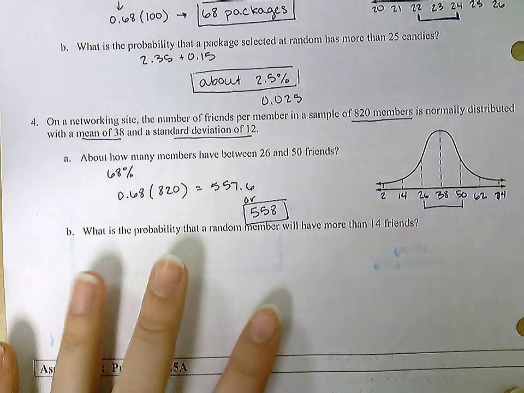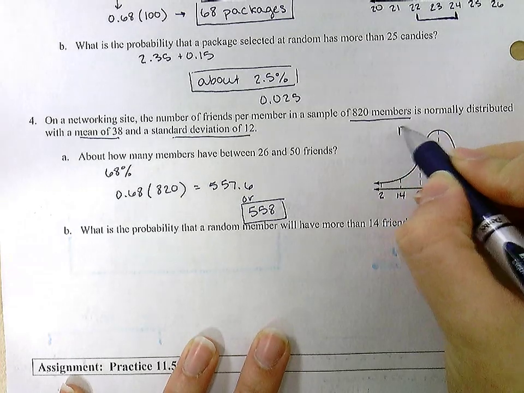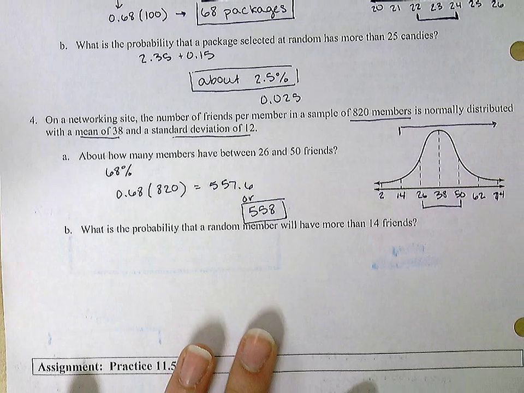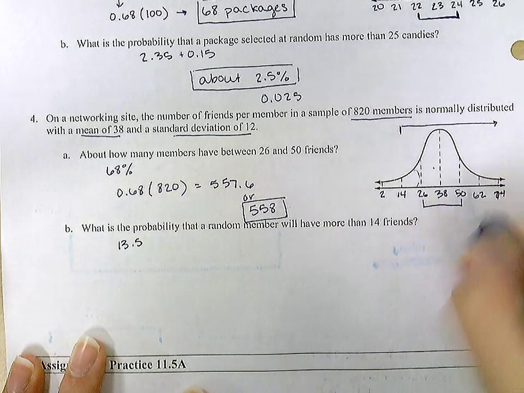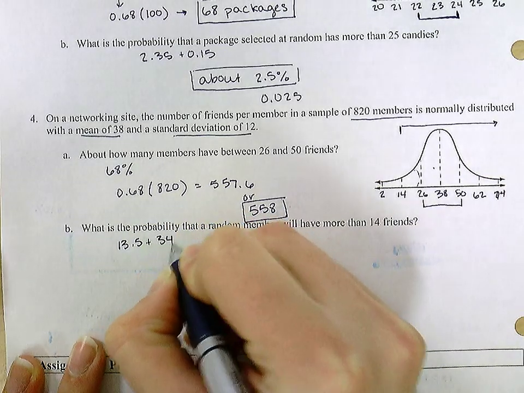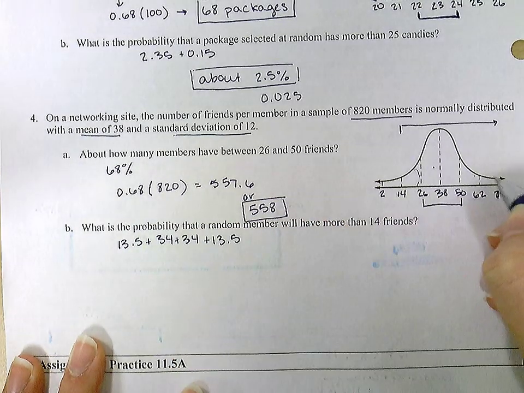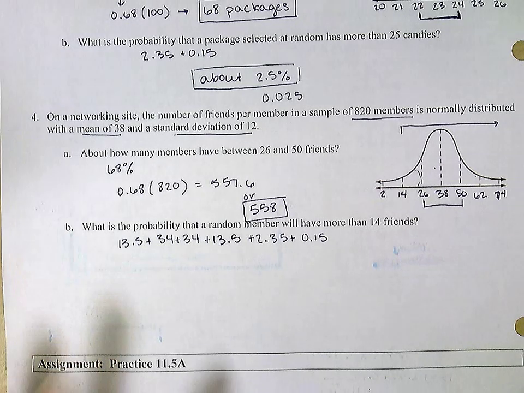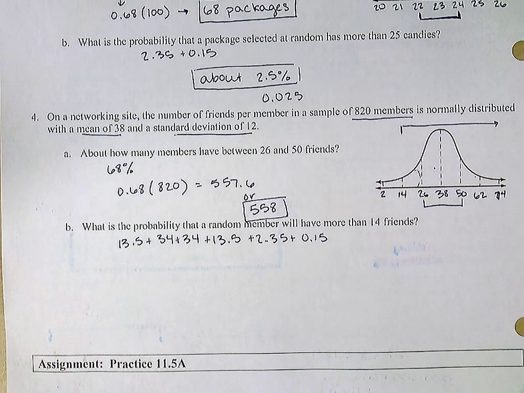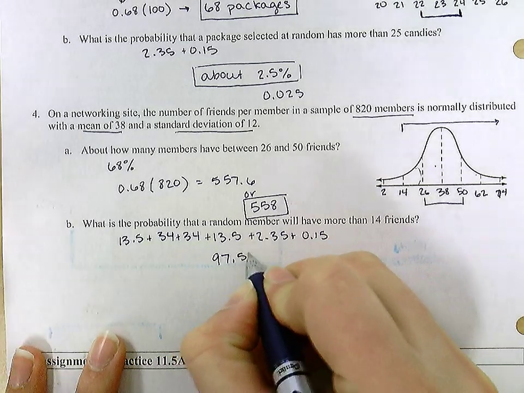Okay, then letter B, what is the probability that a random member will have more than 14 friends? So we need to go from 14 and beyond there. We need this section, which is 13.5. Then we need these two sections, which are each 34. Then again, 13.5. This one is 2.35, and the last one is 0.15. Subtract from 100. So this would end up being 97.5%.